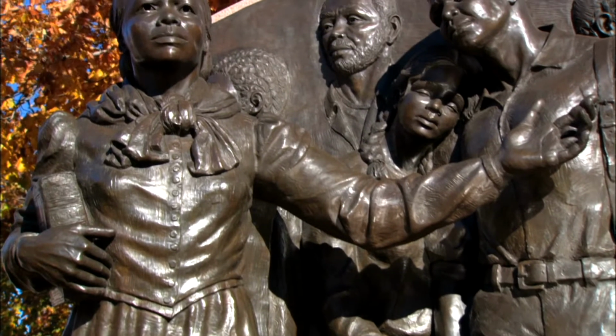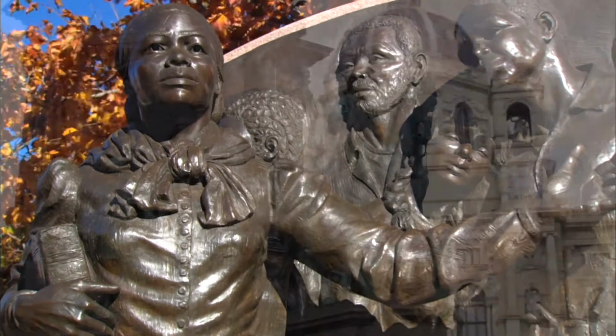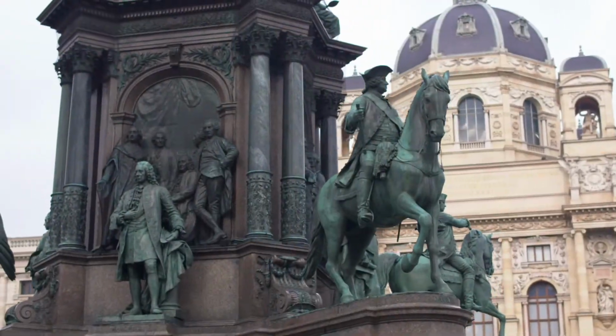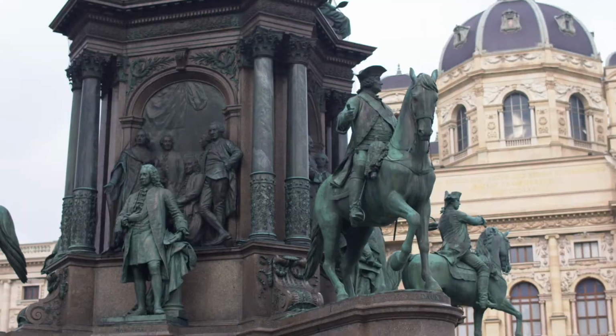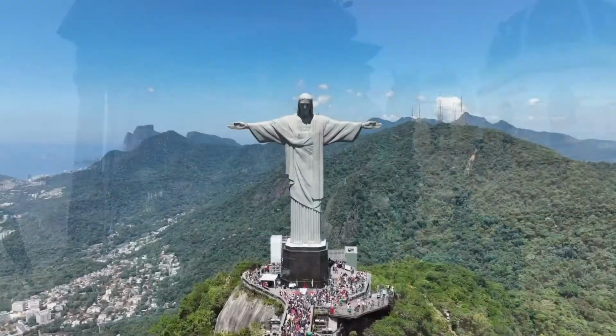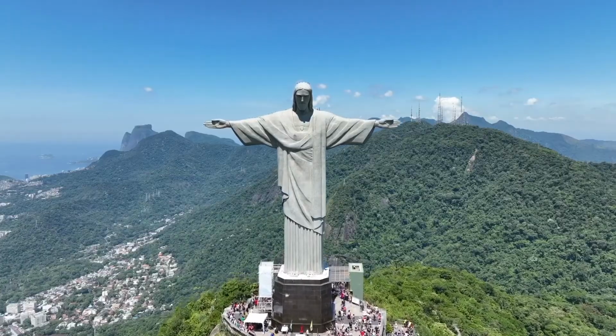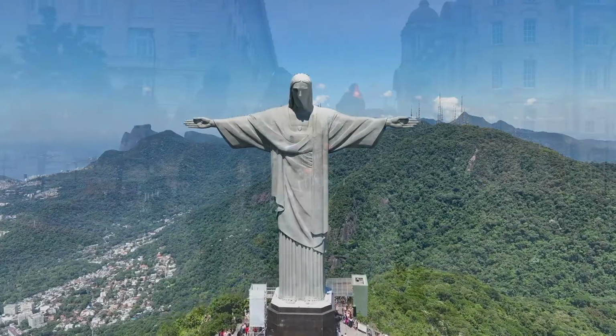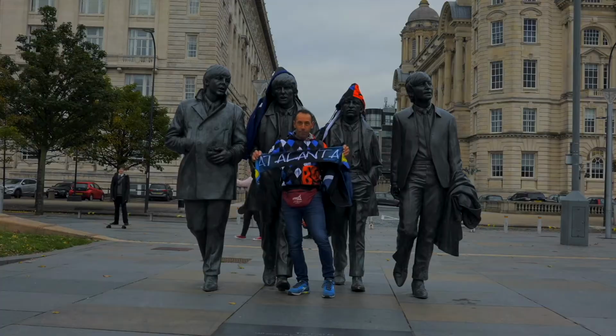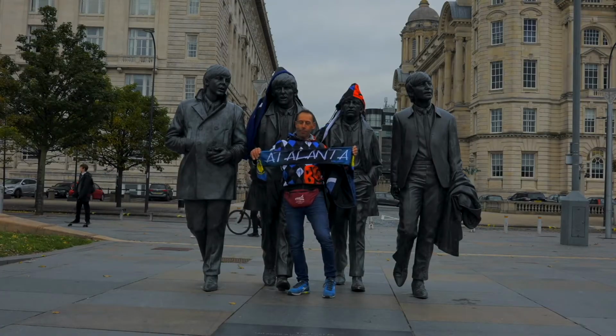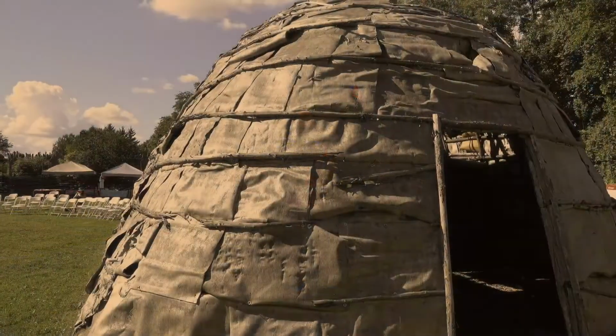In communities across the world, there are lots of statues and monuments. Statues and monuments help us remember what happened in the past. Do you have statues or monuments in your community? They tell you about your community's history. History is what happened in the past. Everyone's community has a history.